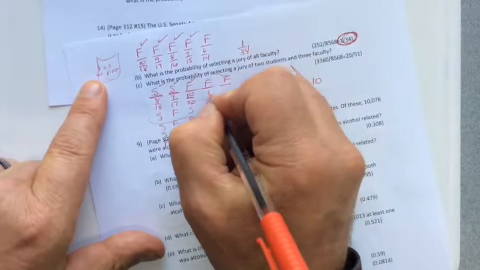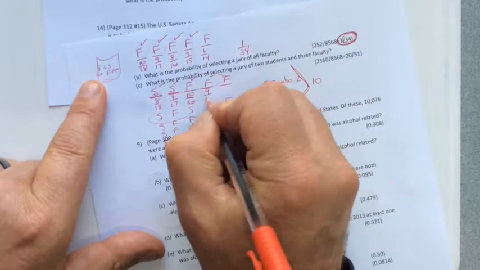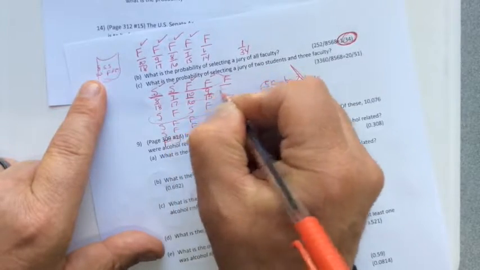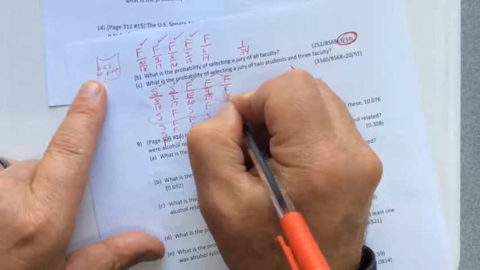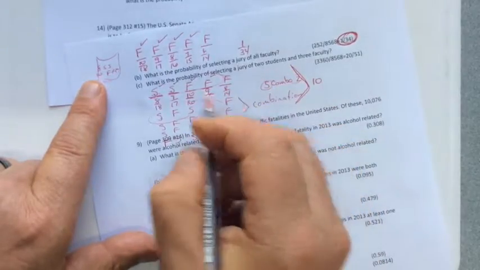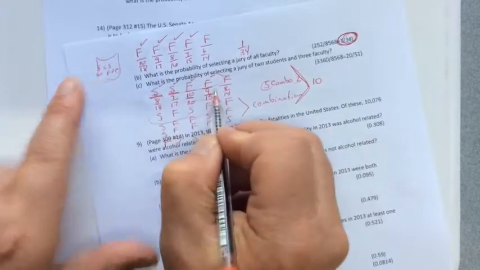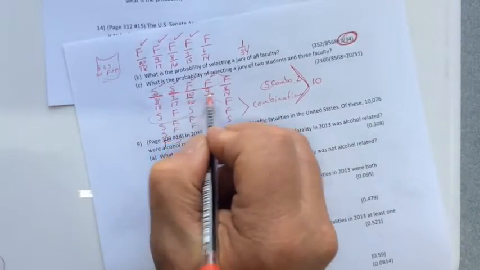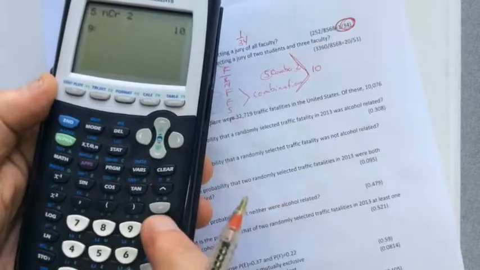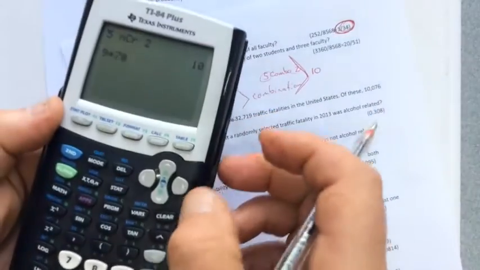Assume we get it. Now there's only 9 faculty out of 15 people in the bag. Assume we get it. Now there's only 8 faculty out of 14 people in the bag. So student, student, faculty, faculty, faculty is this number. 8, 7, 10, 9, 8.